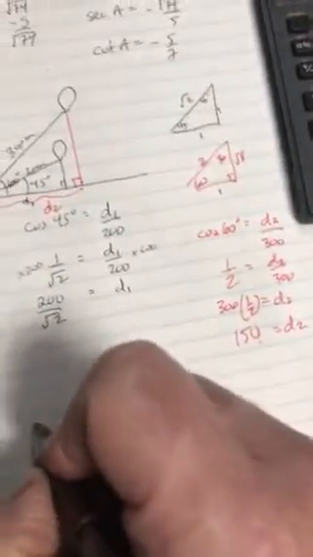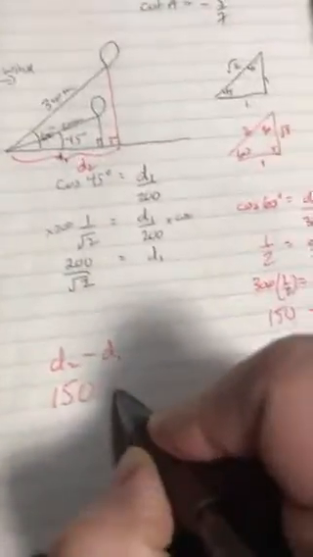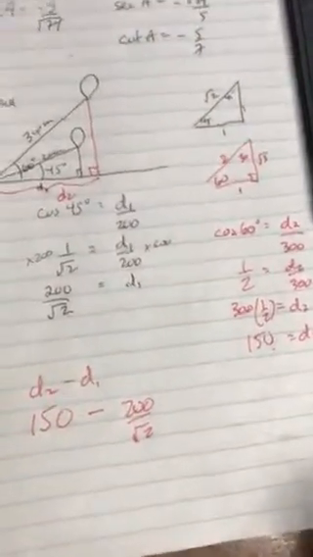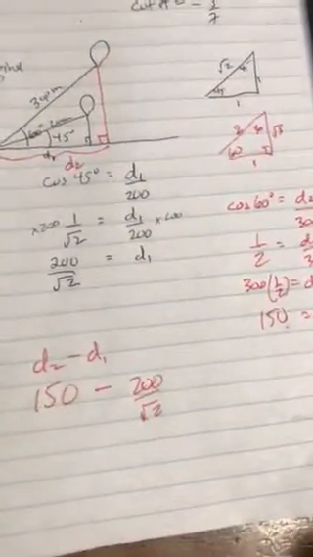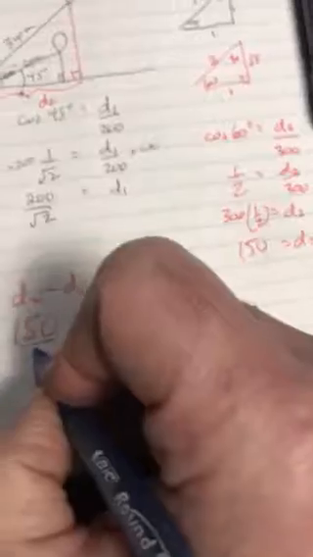So if I want to find the difference, that's what I'm trying to do here. The difference is D2 minus D1. So 150, take away 200 over root 2. That's what it's asking me to do here. So it's asking me to find the exact expression for the horizontal distance. Okay, so instead of, well, that would be an exact, but we really should get a common denominator and fix this up. So my denominator here is 1. If I want a common denominator, this would be a root 2, so I have to multiply by root 2 on the top.